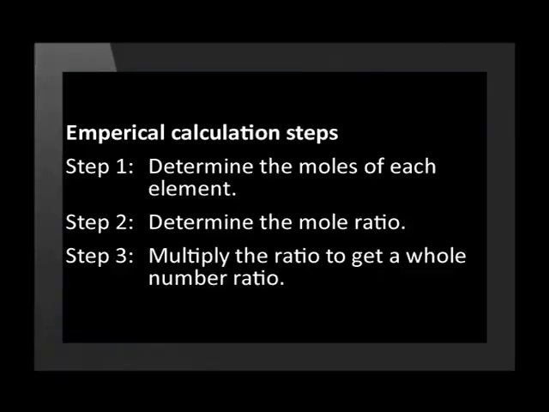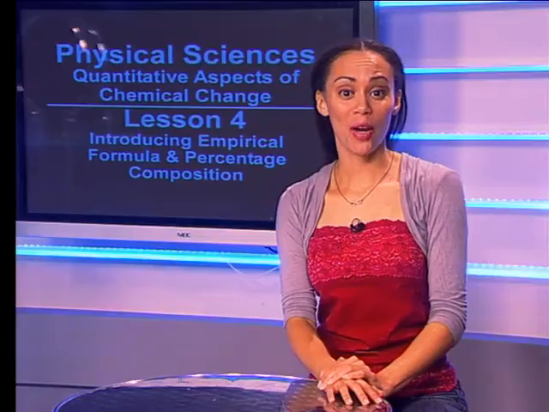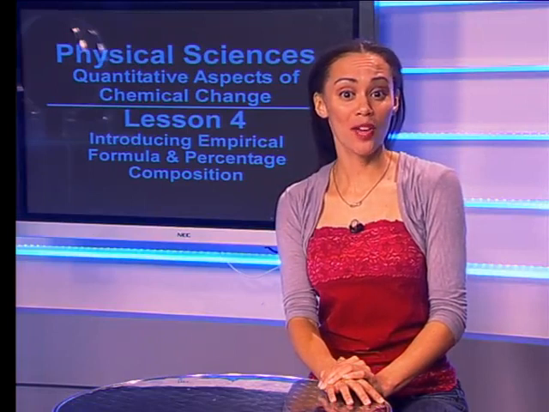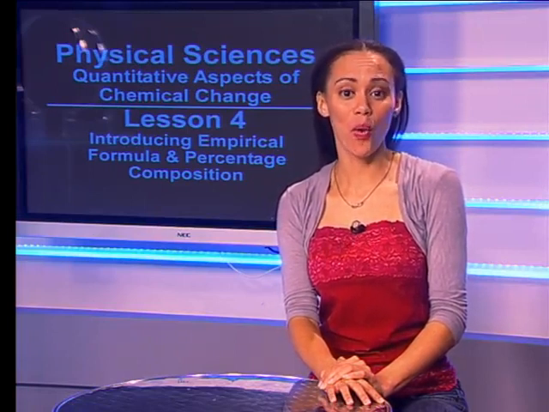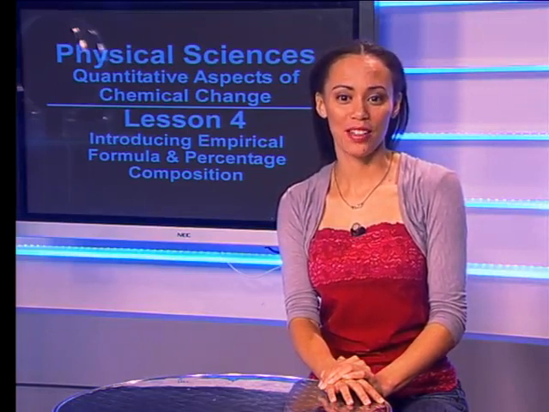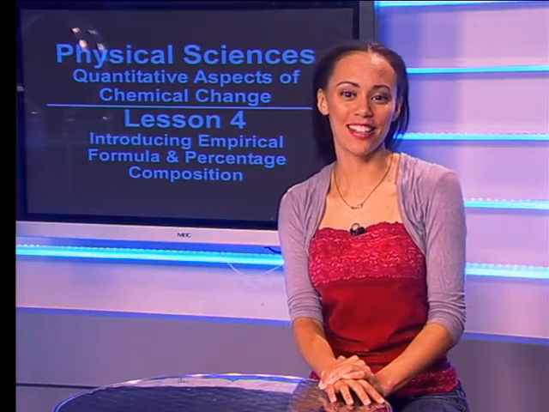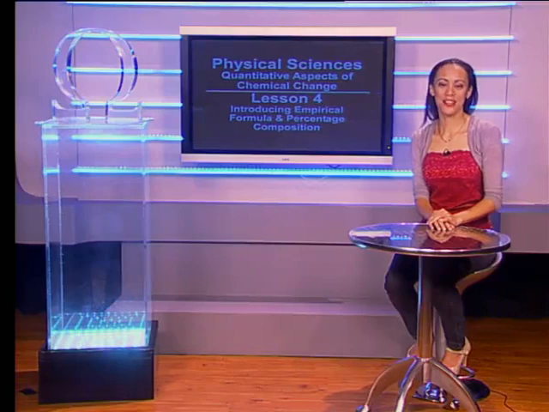The final step is to multiply the ratio to get a whole number ratio. We don't want any decimals in the ratio. This means we need to multiply all the numbers within the ratio until all of them are whole numbers. This step-by-step process makes these questions quite easy. This brings us to the end of this lesson.